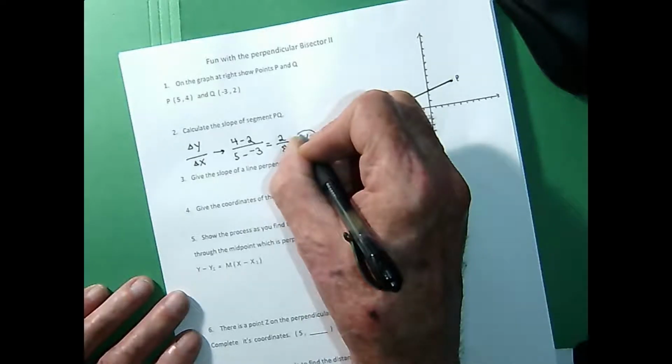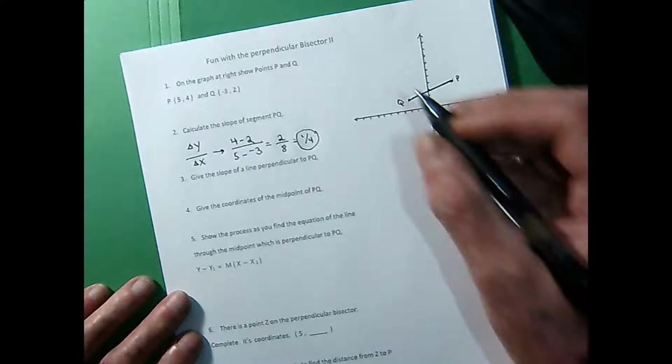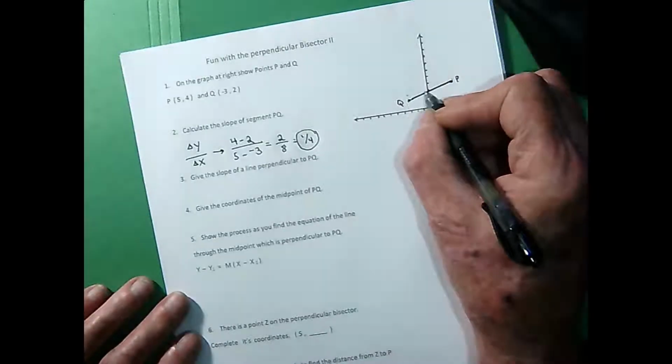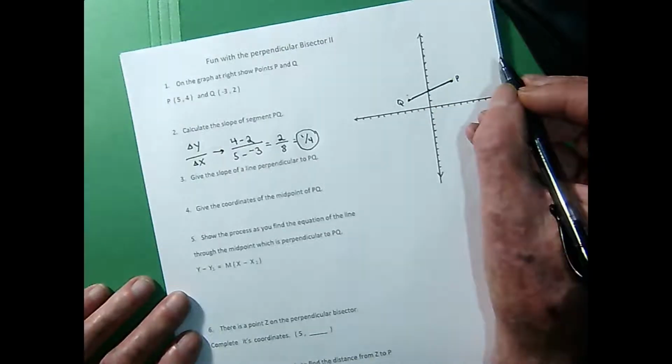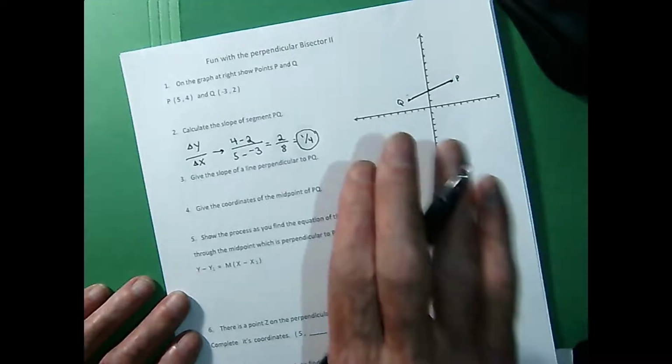Because the slope is so important, let me check on it and see if I got that slope right before I screw this question up. Does it look like it's going up 1 and over 4? Up 1 and over 4. I'm guessing it probably does go up 1 and over 4, yeah. It doesn't look bad.